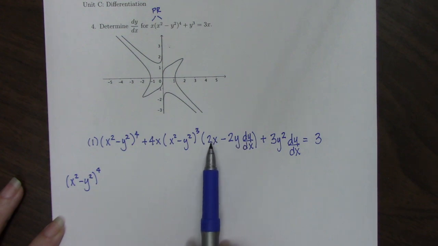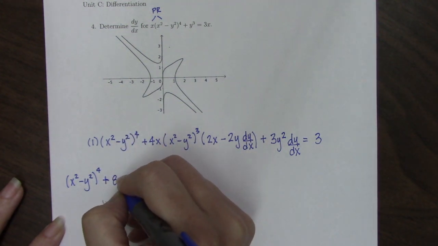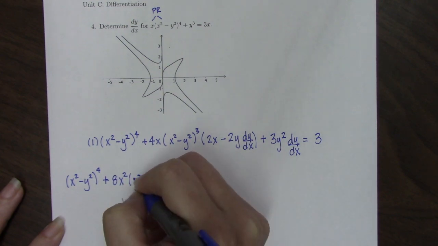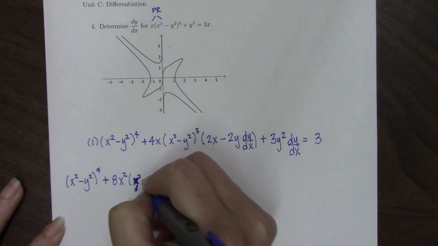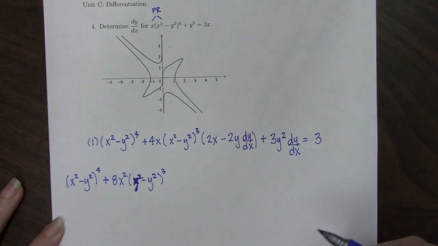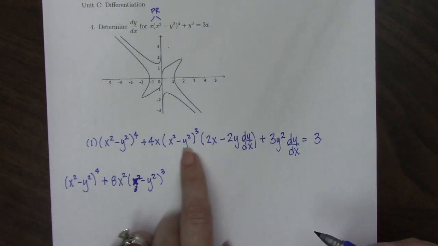We'll deal with the 2x first. So 2x times 4x is 8x squared times x squared minus y squared cubed, and then I need negative 2y times all of this.